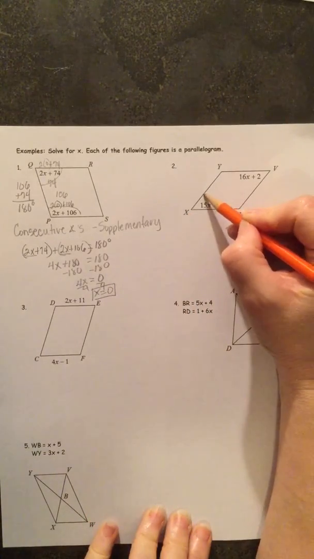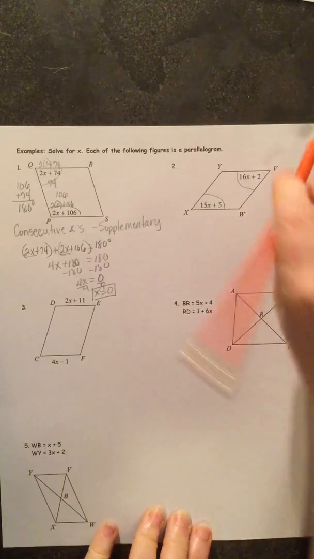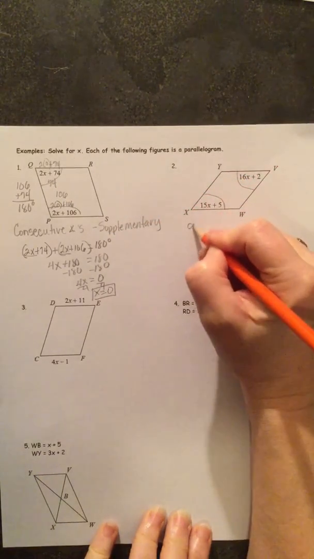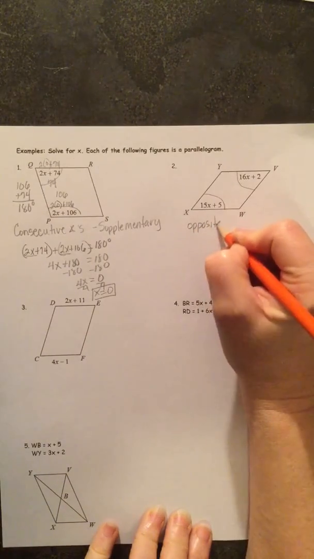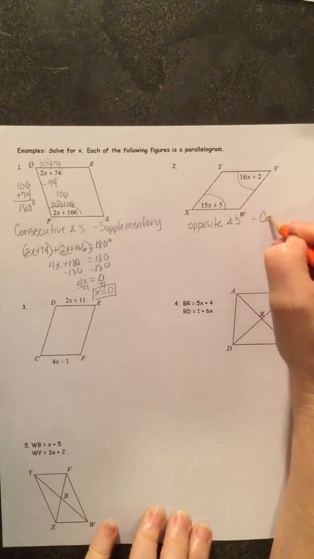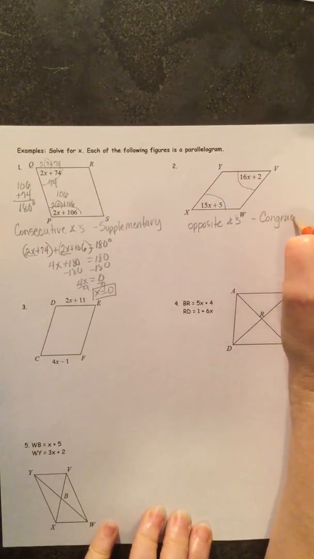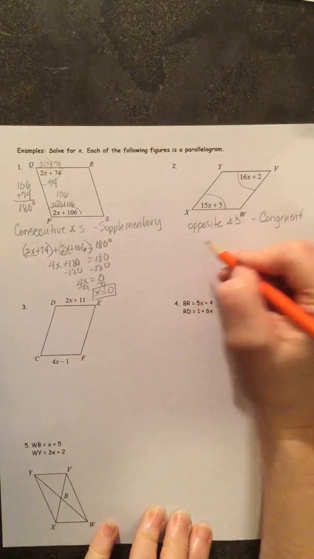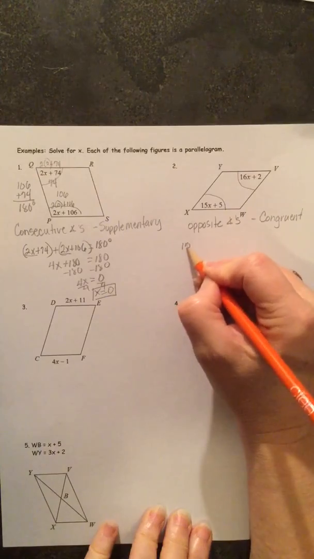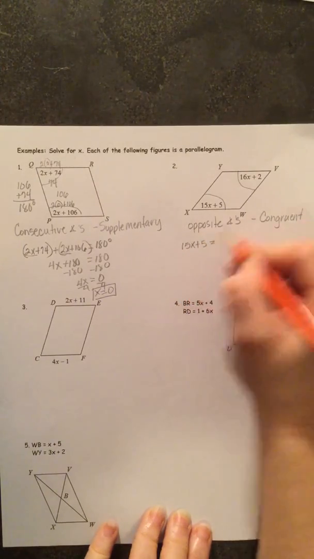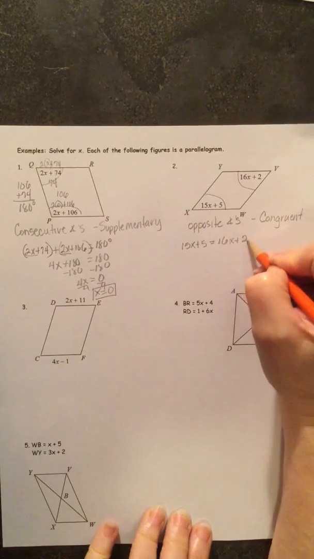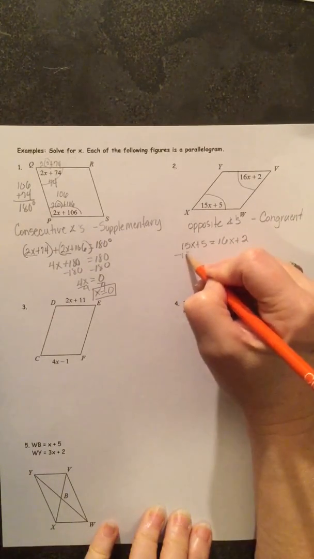We're also dealing with angles here, but this time they're on the diagonal. That means they are opposite angles. What do we know about opposite angles? Our theorem says they are congruent. That tells me how to set up my equation. That means I'm going to take angle X, 15x plus 5, and set it equal to angle V at 16x plus 2.